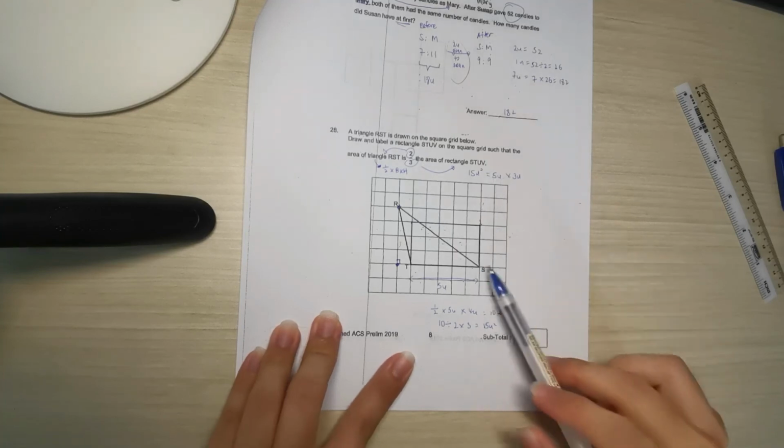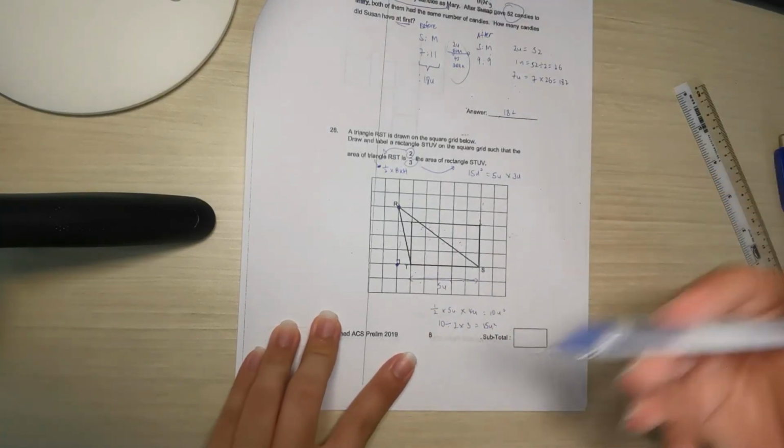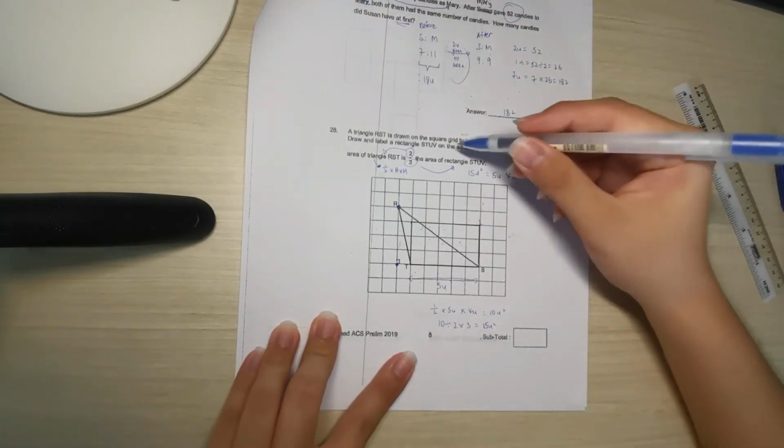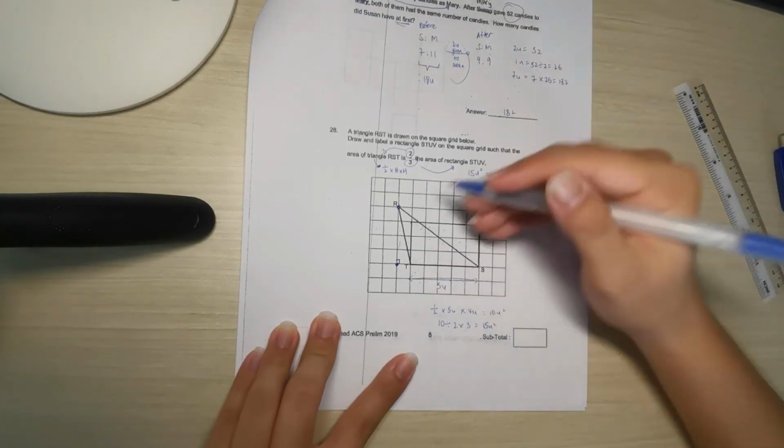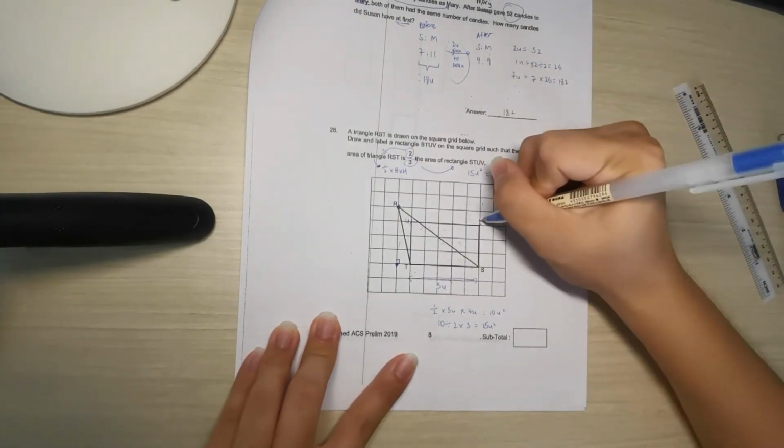So after drawing your rectangle, please use a pencil during exam. Yeah, and just label, so S, T, U, and V.